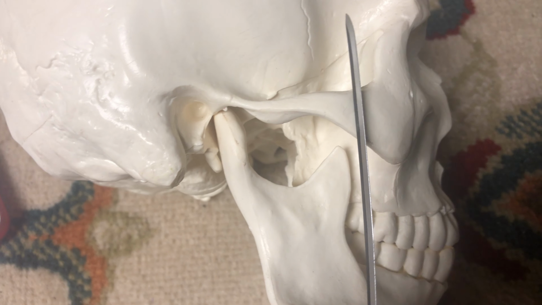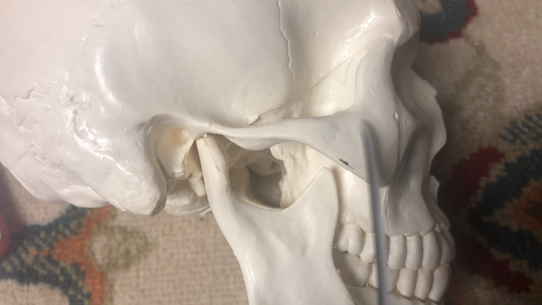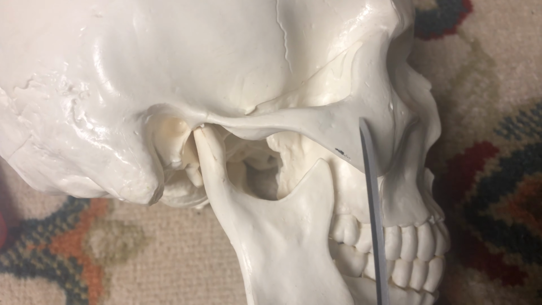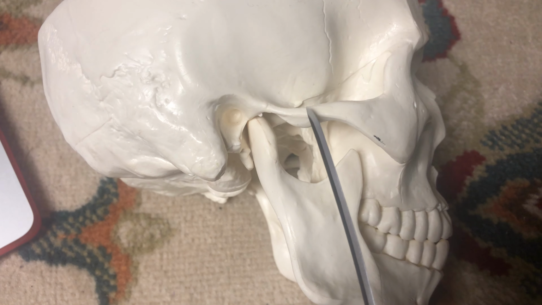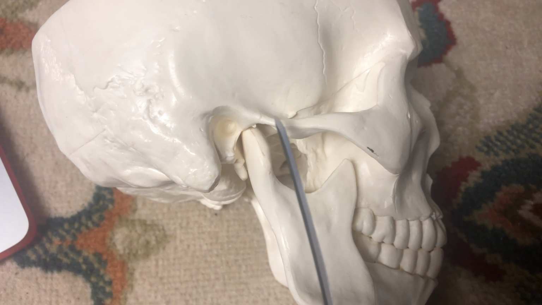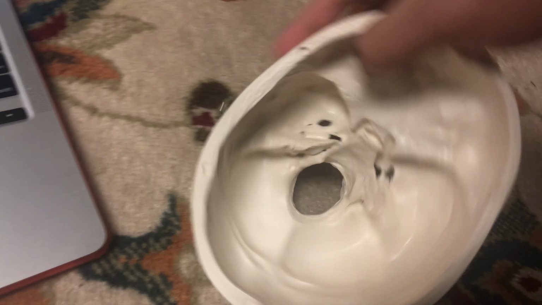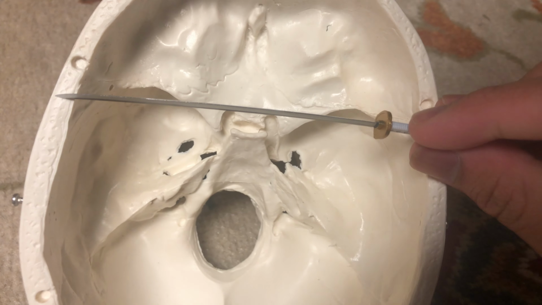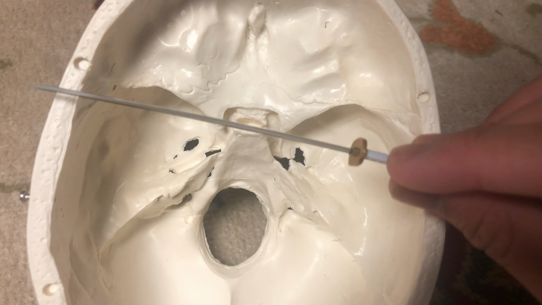And then it would be cut right here, and then this part right here, in this area, would be the temporal process of the zygomatic bone in the whole arch here. So temporal process of the zygomatic bone, zygomatic process of the temporal bone. And then the middle cranial fossa is this middle part right here. Just cut in the middle cranial fossa.